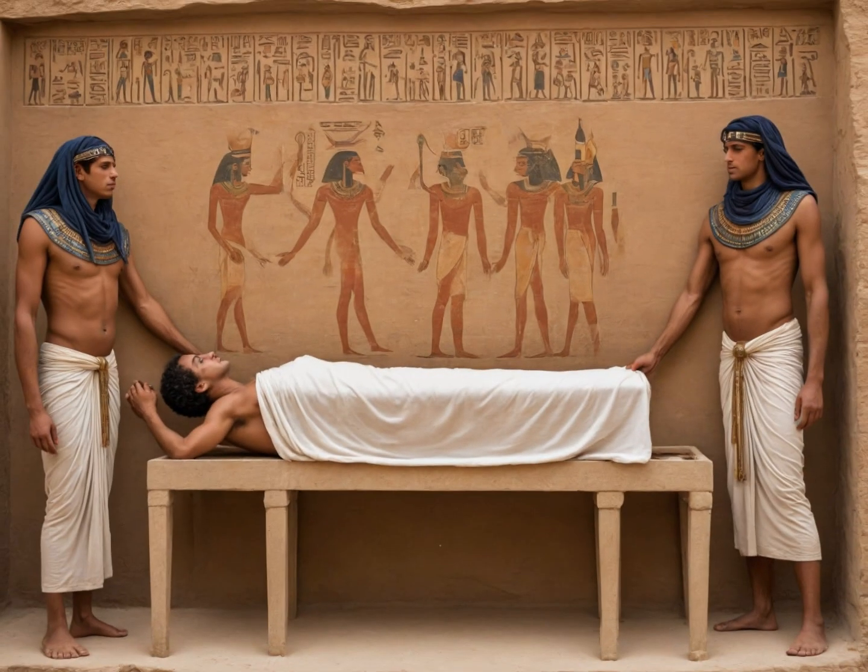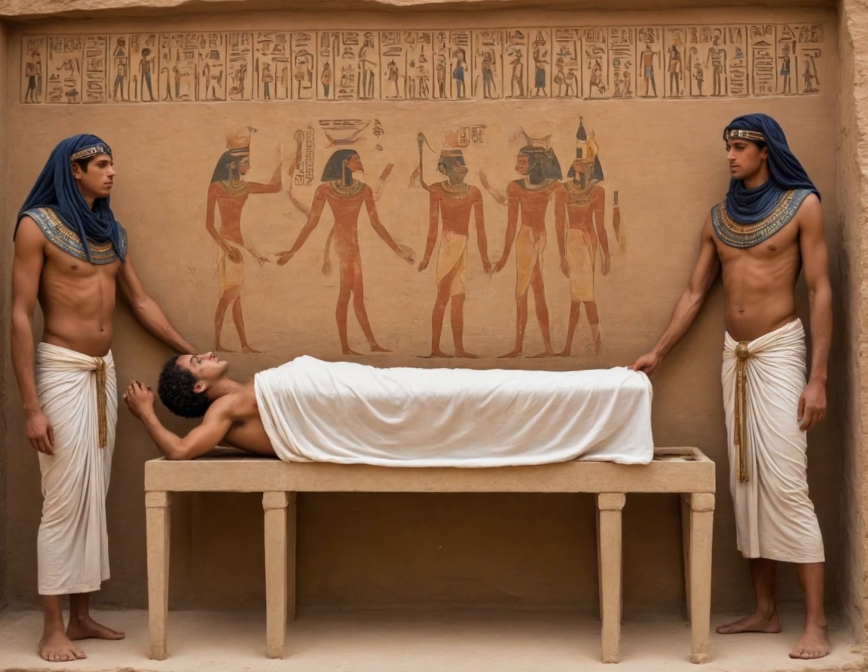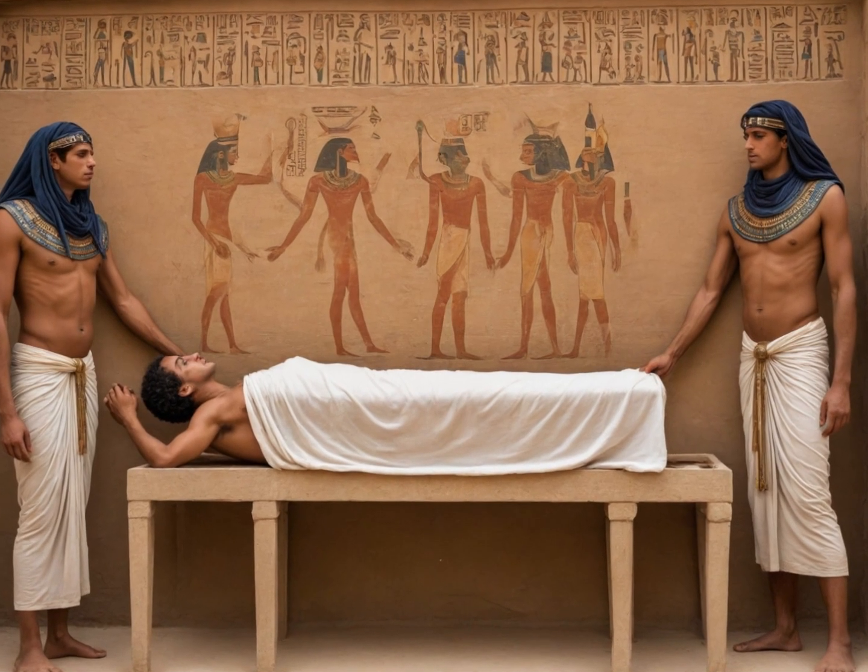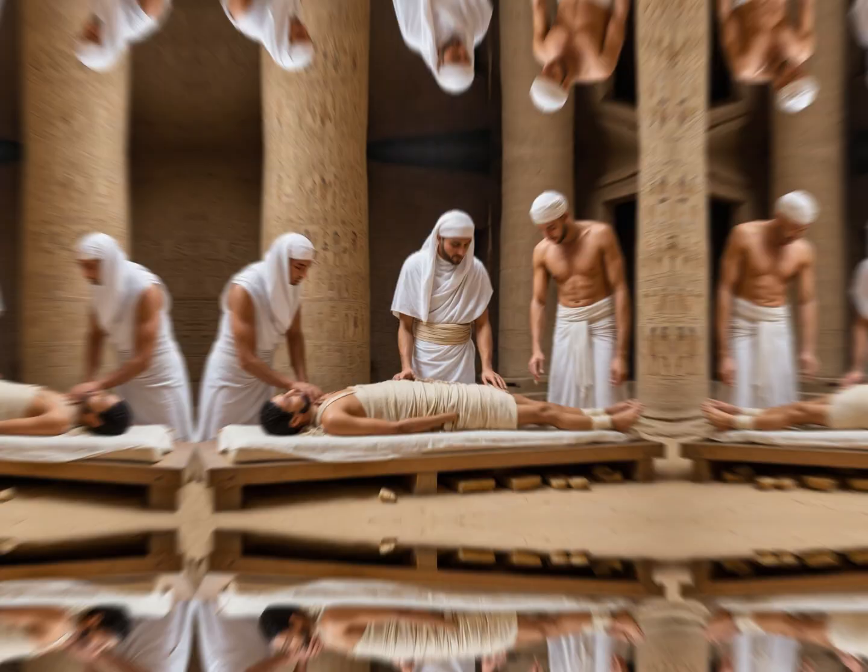Desiccation. The body was then dehydrated using a natural salt called natron. This process took about 40 days and helped to preserve the body by removing moisture.